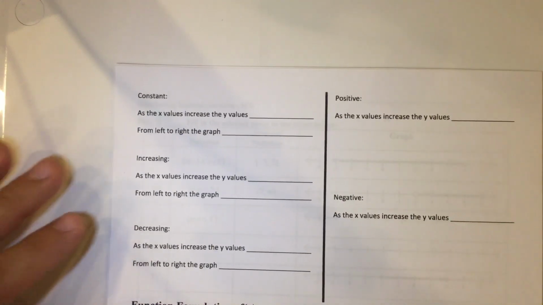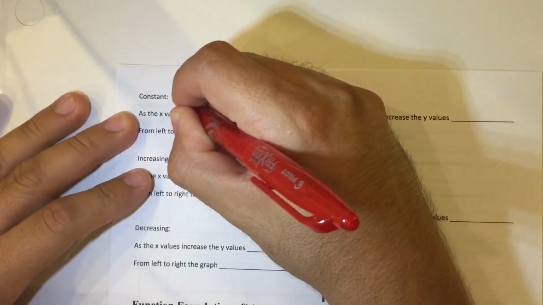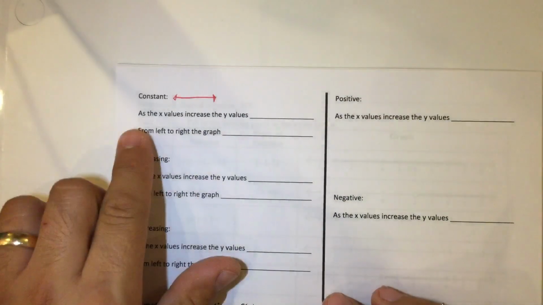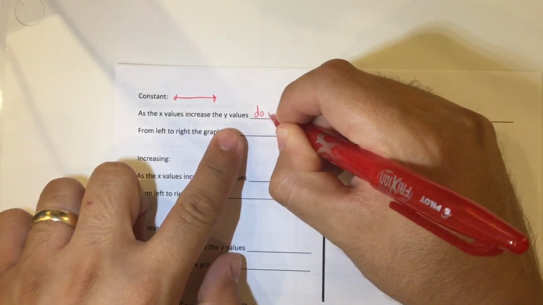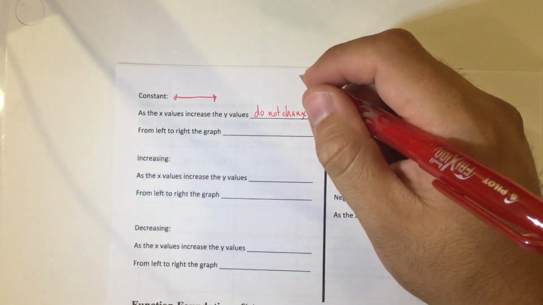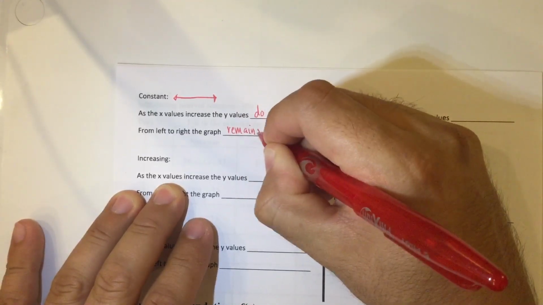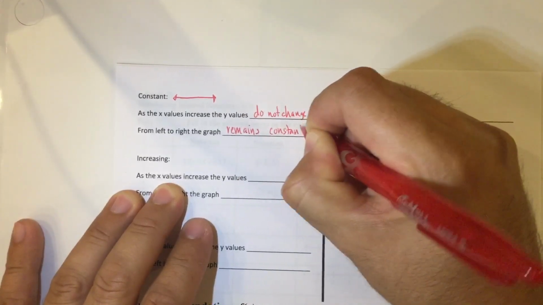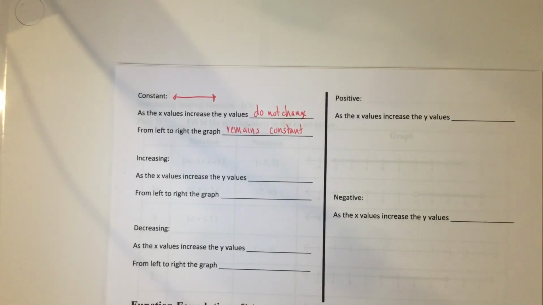All right, so a constant line. If you can recall what a constant line looks like, it's a horizontal line. It looks something like this. So y equals some number. As the x values increase, the y values do not change. They stay the same. And from left to right, the graph remains constant. Okay, so that's pretty much it. I can't really say anything else about that. It just remains constant.